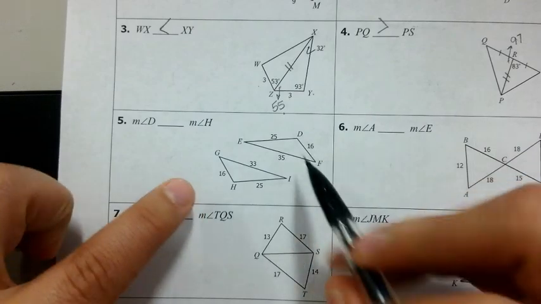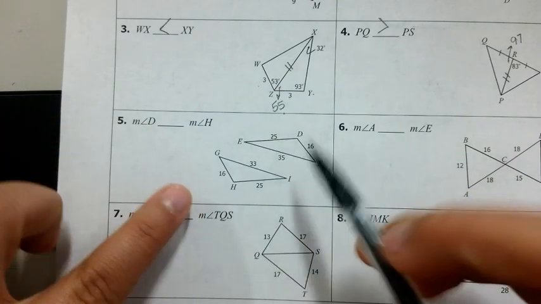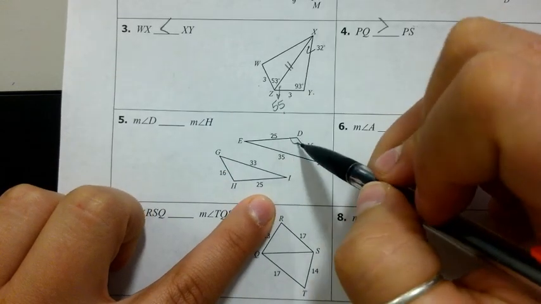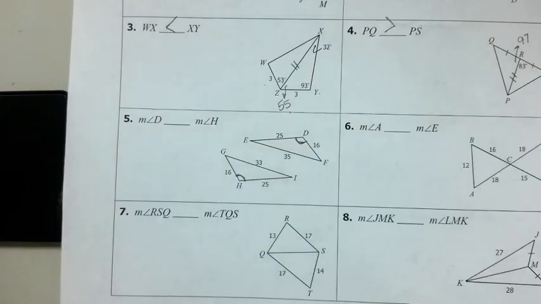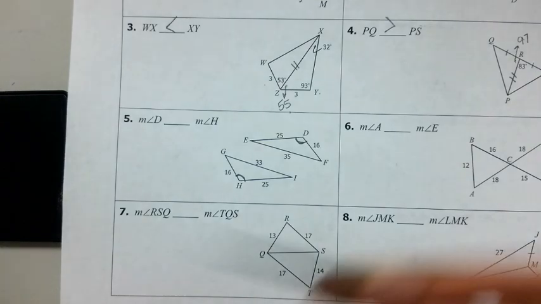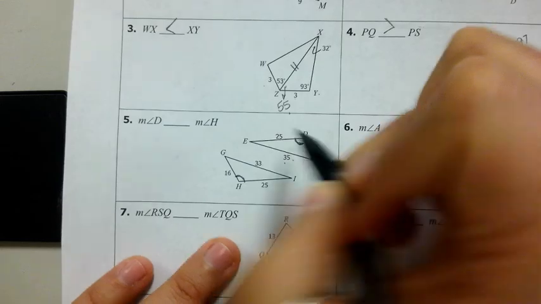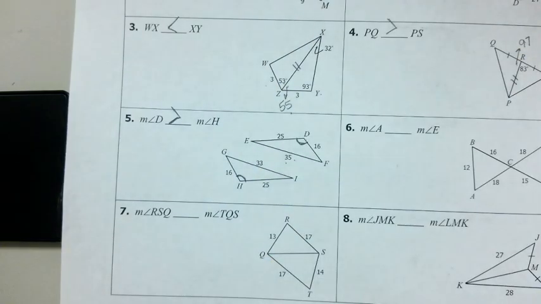So now we need to determine the angles that we're going to talk about. We have 16 and 16, 25 and 25, so we have these two angles. Now based on that, we need to look at the sides. So is 33 or 35 greater? 35 is greater, so that means D is going to be the greater angle.